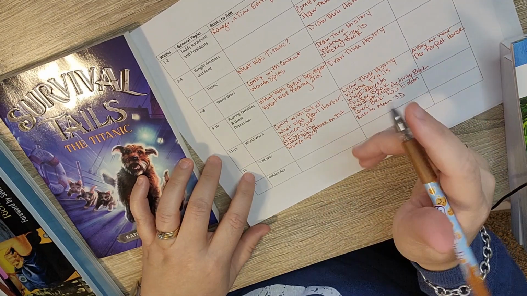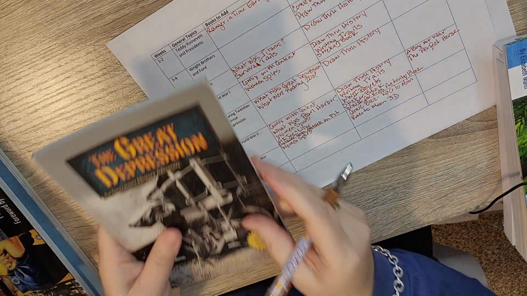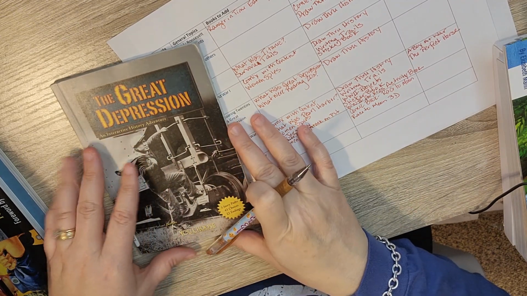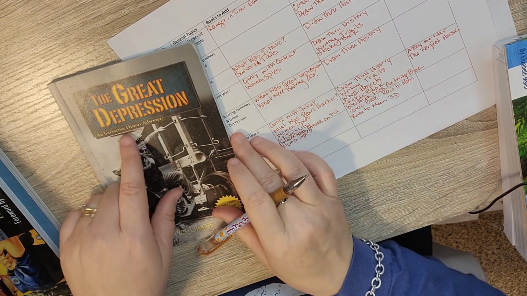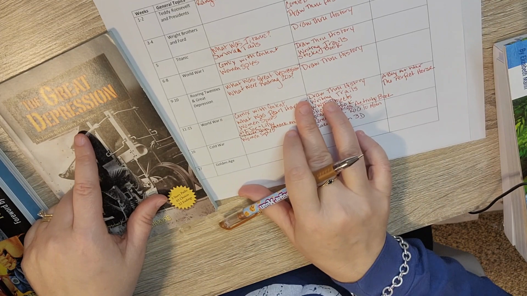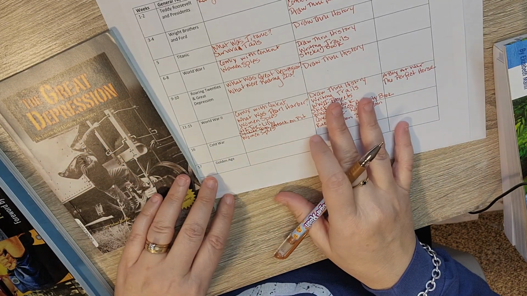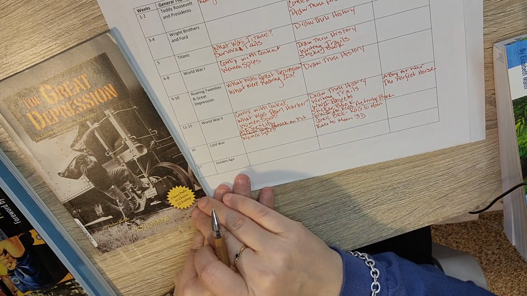Survival Trails, the Titanic. The Great Depression, an interactive history adventure. This is one that I really want to make sure that we absolutely do because we like these interactive history adventures. I introduced my daughter to them last semester, and it was one of her favorite books.